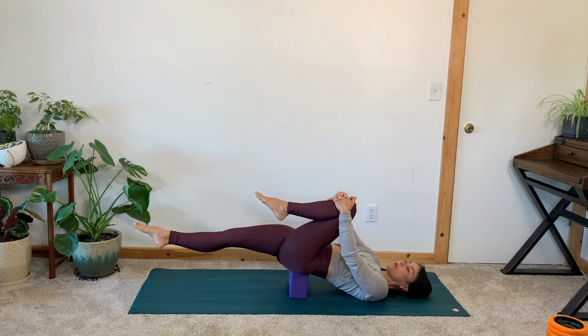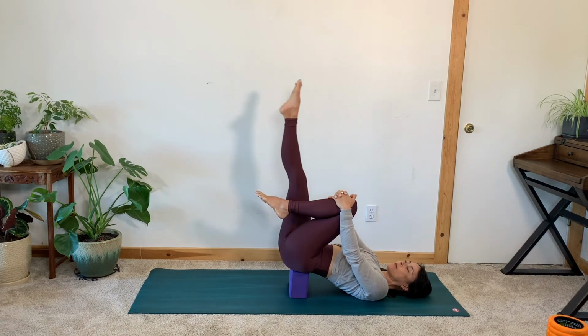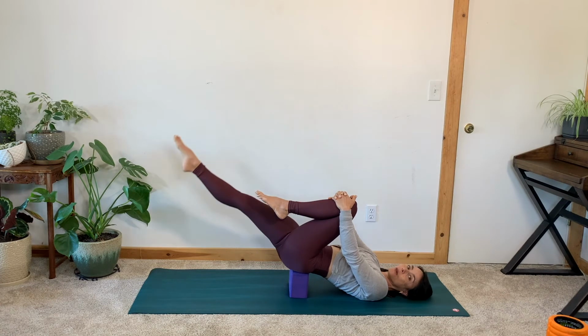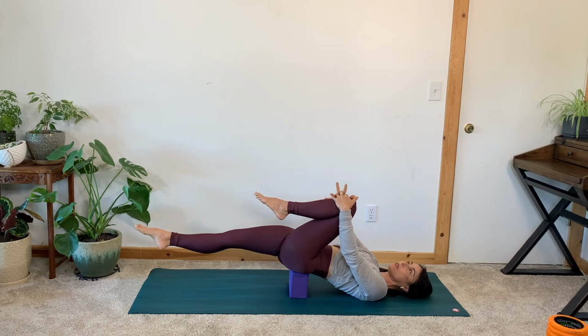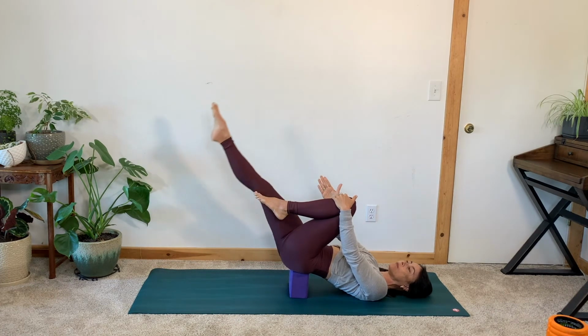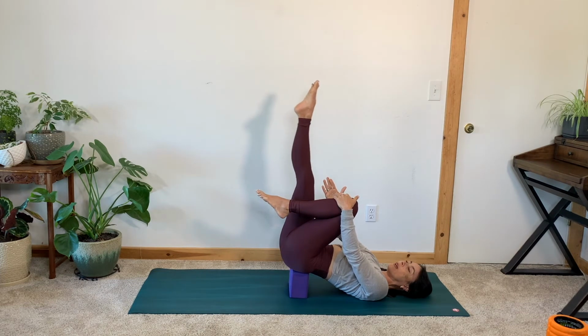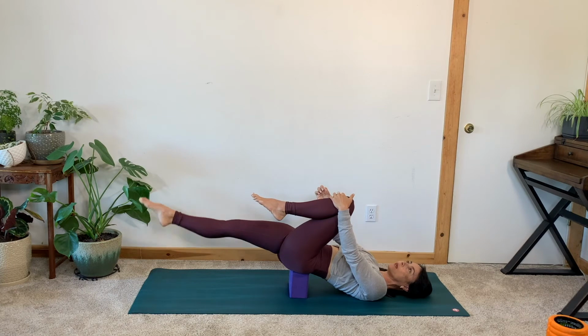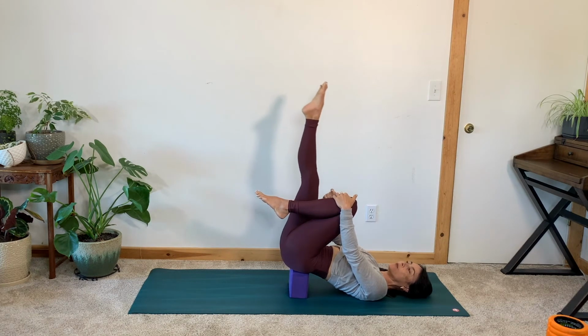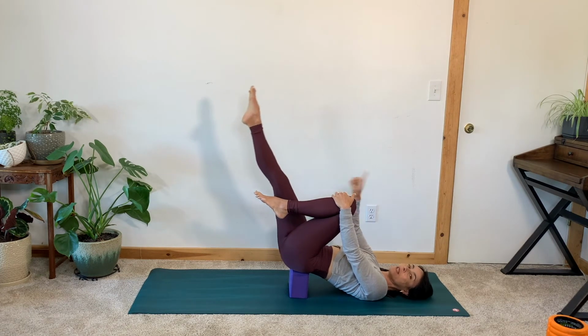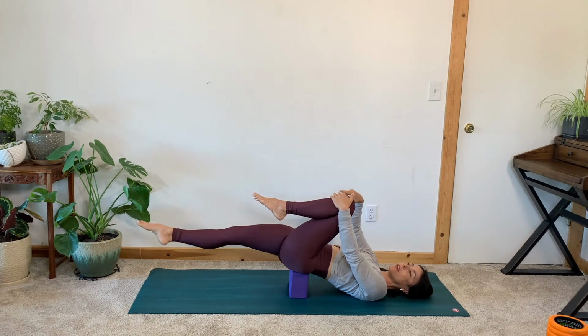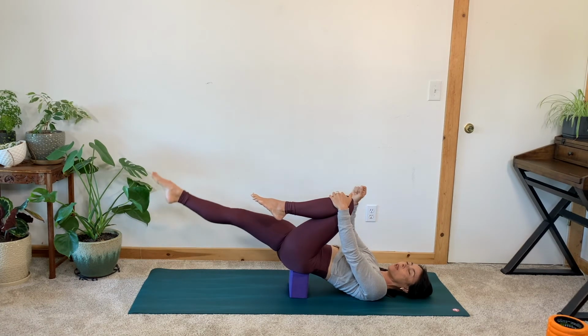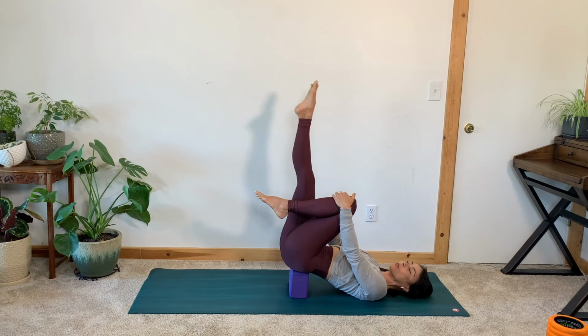So we're going to lift the right leg up towards the sky and then lower it towards that hover. And you're just going to breathe. Inhale and exhale. So you're making the breath as long as the movement. I don't want you to be moving the leg really fast, but really slow and controlled, and your breath is slow and controlled as well.